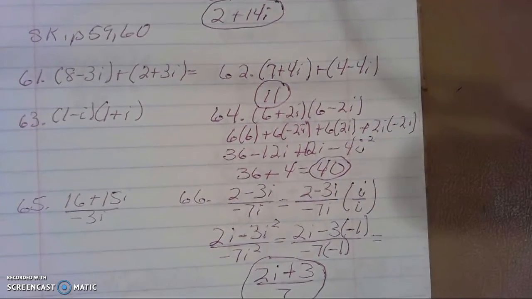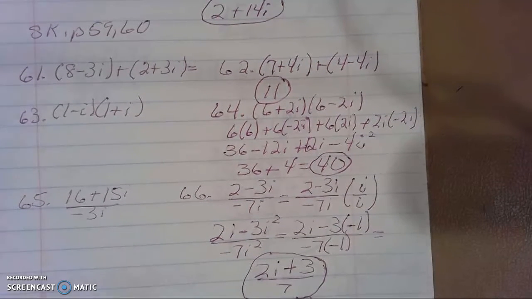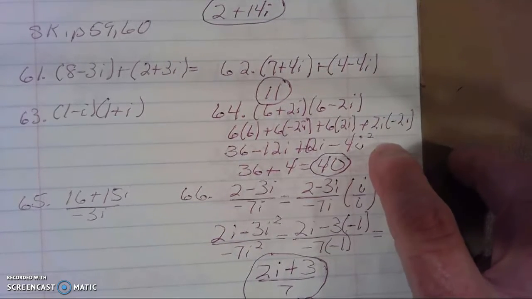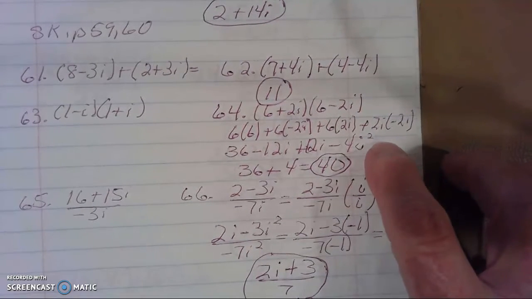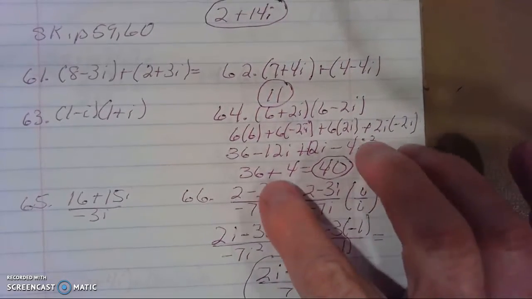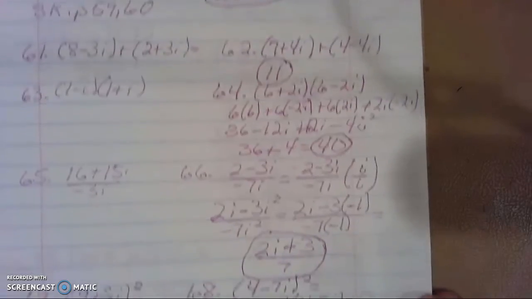64, again, is FOIL. Use FOIL on it. 6 times 6, 6 times negative 2i. And then the 2i times the 6. Then 2i times negative 2i. And then you multiply out things that multiplied out. And remember, we get an i squared again. Put negative 1 in for that i squared. So that makes that plus 4 there. 36 plus 4 is 40.